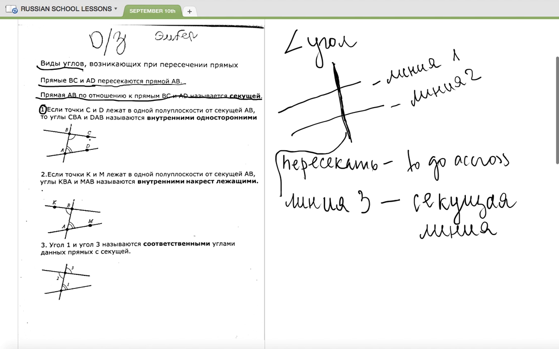Если точки C и D лежат в одной полуплоскости от секущей AB, то углы CBA, вот этот угол, и DAB, вот этот угол, называются внутренними односторонними углами.